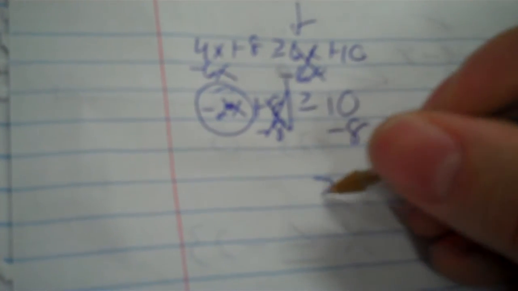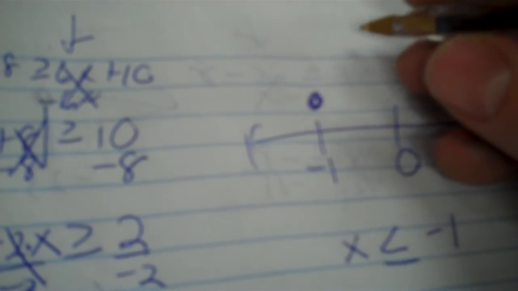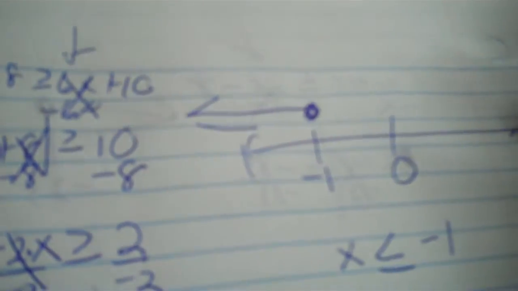So we subtract 8, subtract 8. 10 minus 8 is 2, negative 2 dot x. Then I divide by negative 2. We have x in front of the symbol and negative 1. Circle, fill it. Does not open towards the x, so it goes this way.